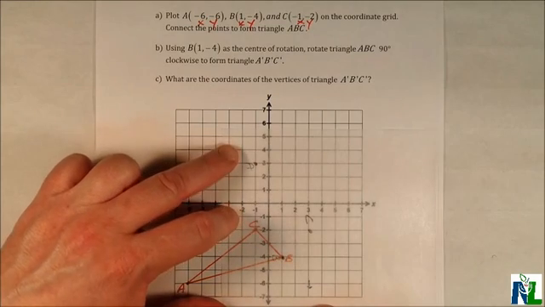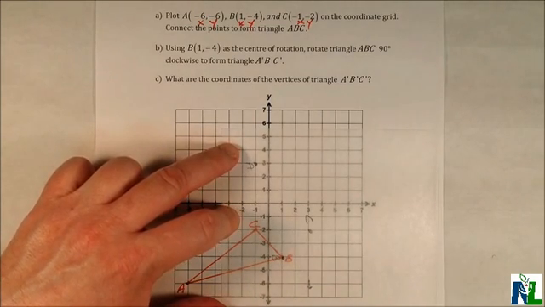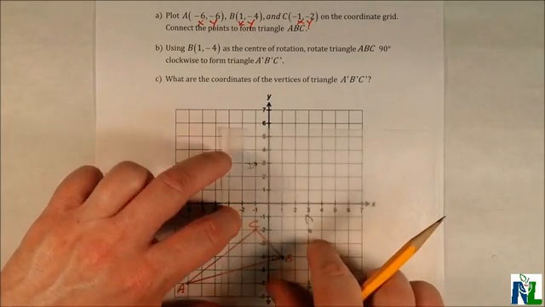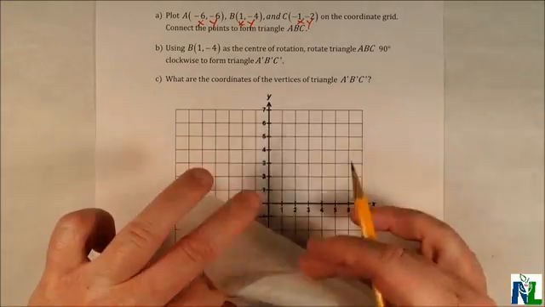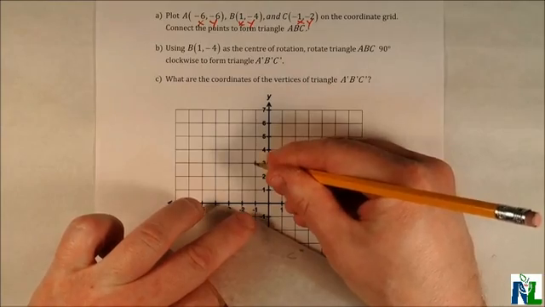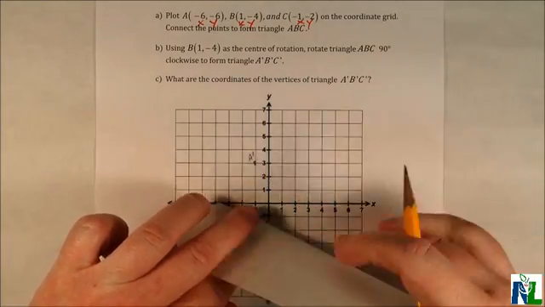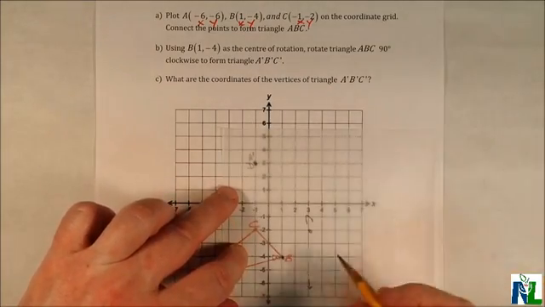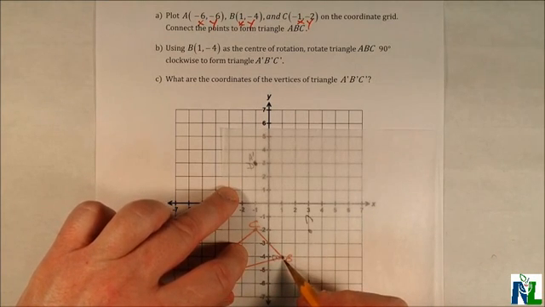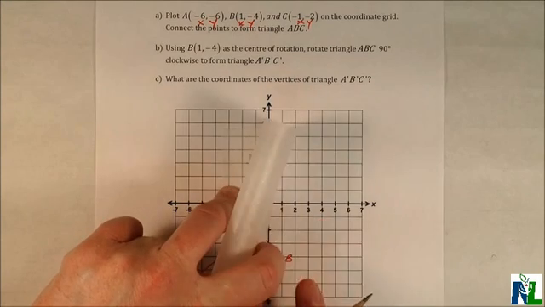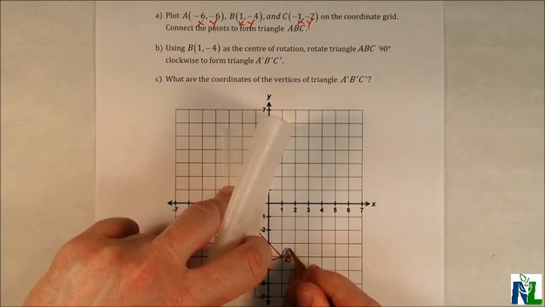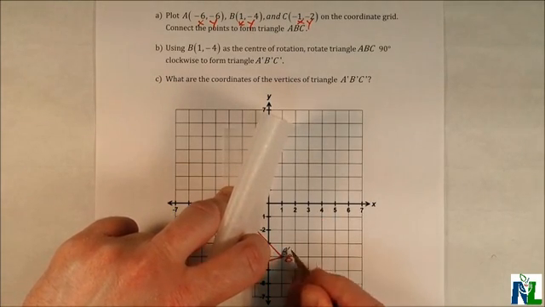Now I need to locate where the image points are. So A prime is going to be underneath A. B prime is going to, of course, coincide with B, because that was the center of rotation. That particular point didn't move. So that point is also B prime.